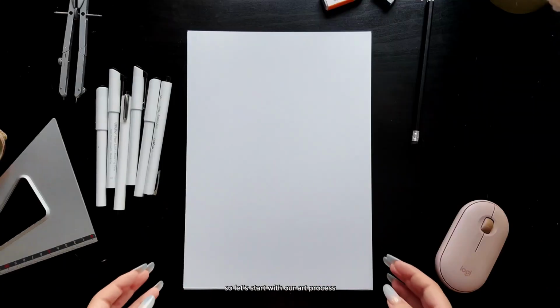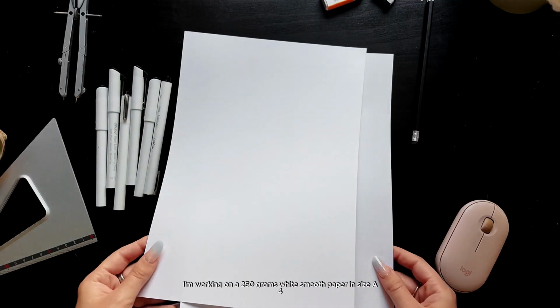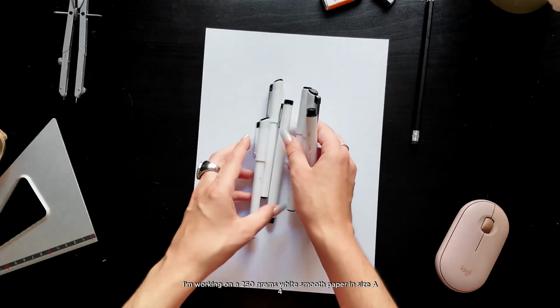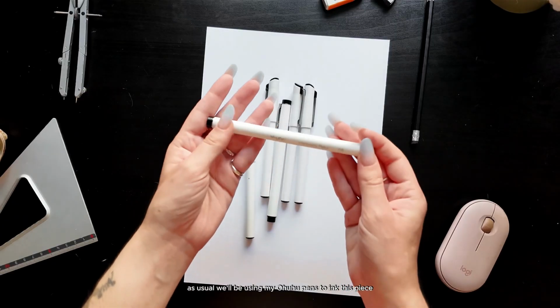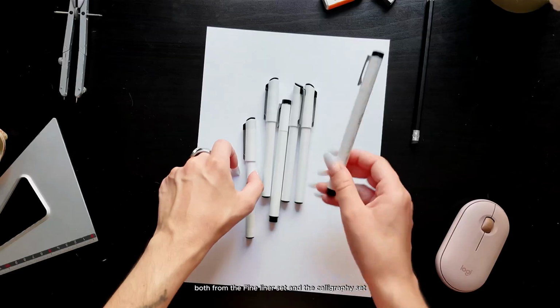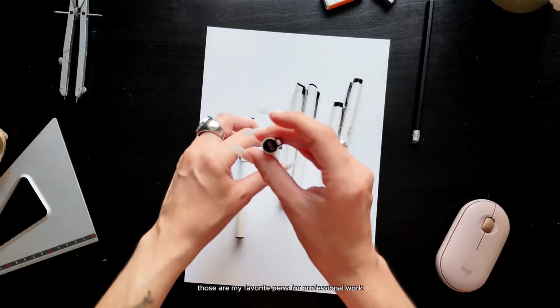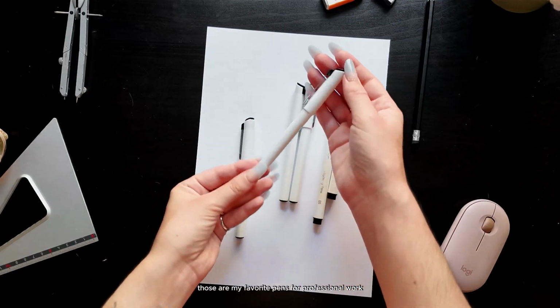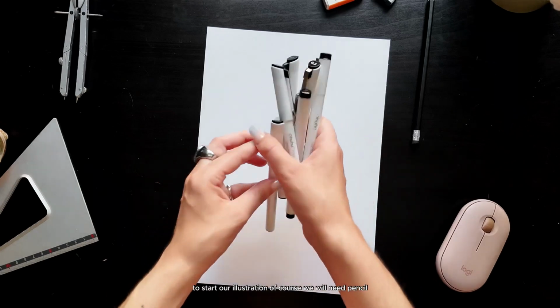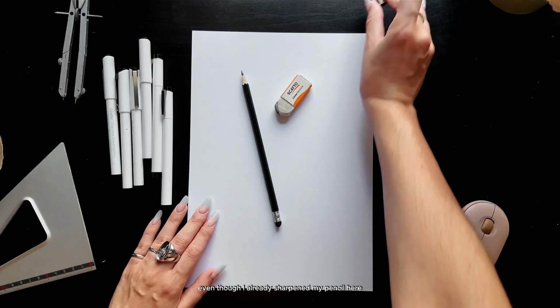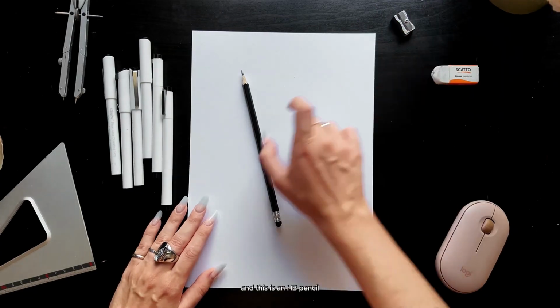With that said, let's get to the next step of our art process and start this illustration. So let's start with our art process. I'm working on a 250 grams white smooth paper in size A4. As usual, we'll be using my Ohuhu pens to ink this piece, both from the fine liner set and the calligraphy set. If you're a regular here, you know those are my favorite pens for professional work.